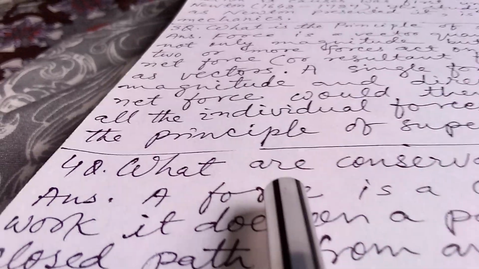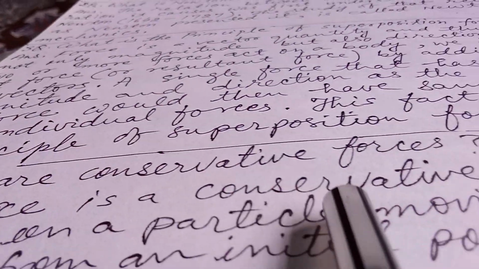Next question is, what are conservative forces?